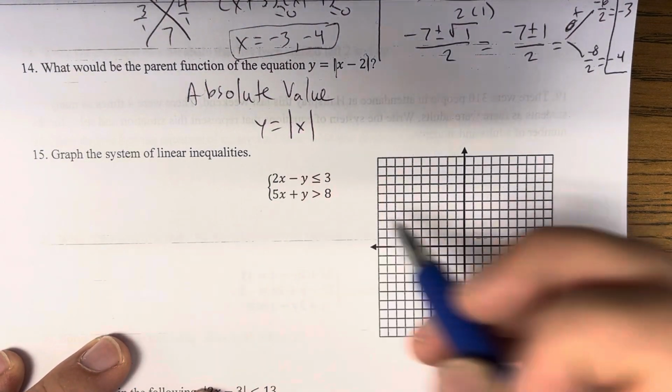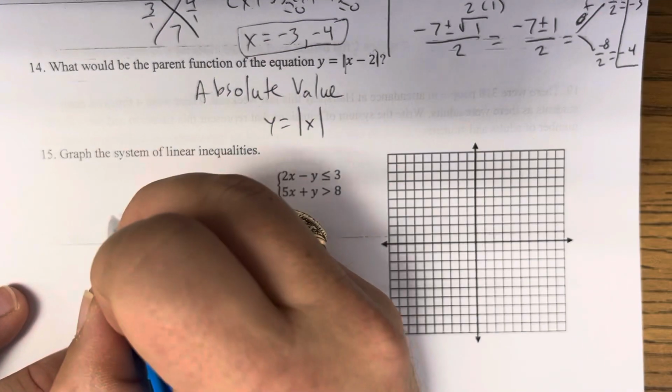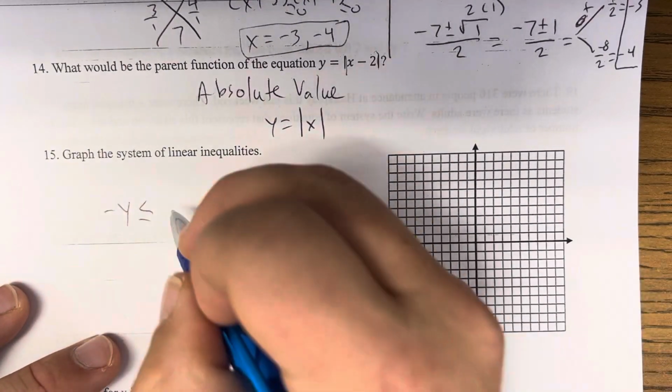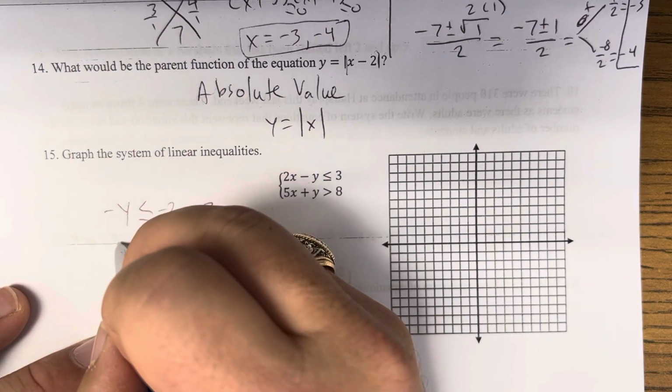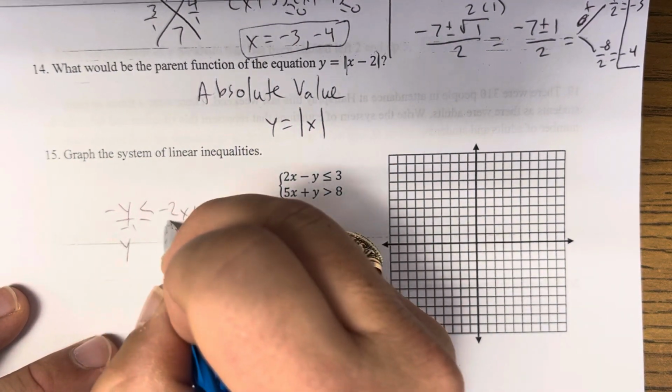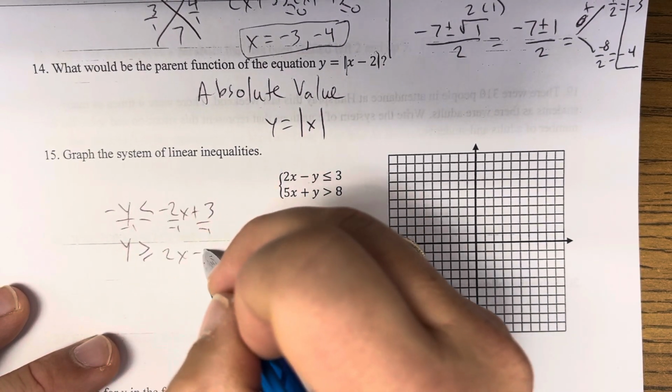Graph the system of inequalities. To graph it, we'll go ahead and get the y by itself. For the first one, we'll subtract 2x over, so negative y is less than or equal to negative 2x plus 3. Then we'll divide by negative 1, so when I divide by negative 1, I have to flip the inequality: y is greater than or equal to positive 2x minus 3.